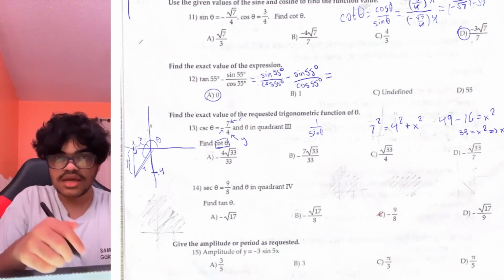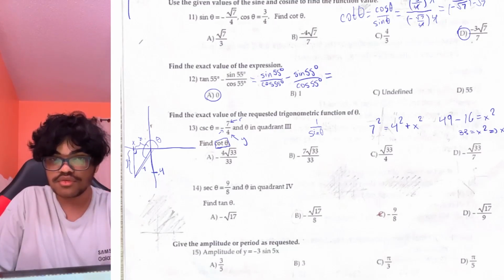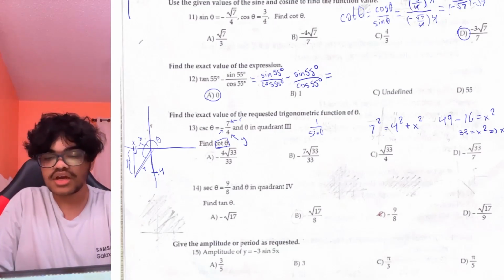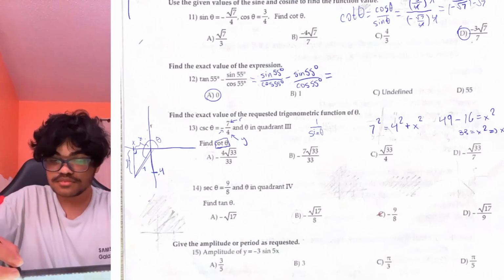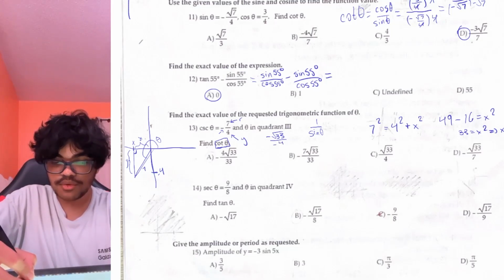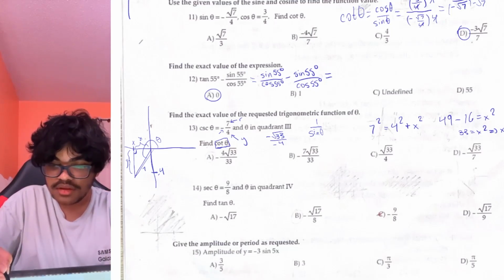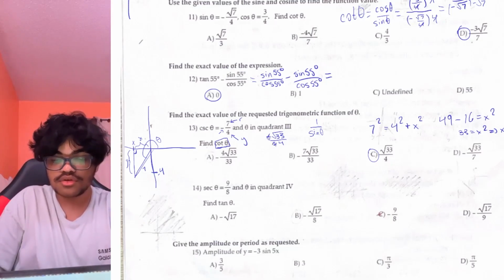Now, since we said x is negative earlier because we're in the third quadrant, we don't take the plus, we just take the negative square root of 33. Great, we have our x value, we can just plug that into cotangent because cotangent is x over y. So we'll have negative square root of 33 over our y value, which is negative 4. As you can see, our answer will be C because these negatives will cancel out, and we'll get square root of 33 over 4.